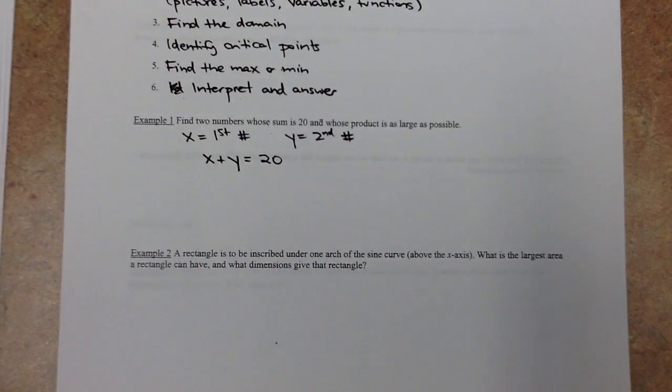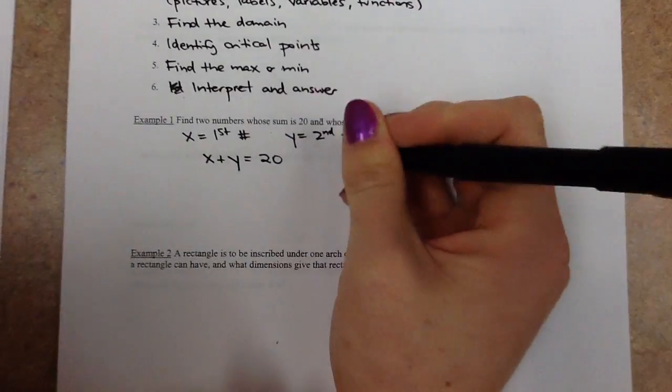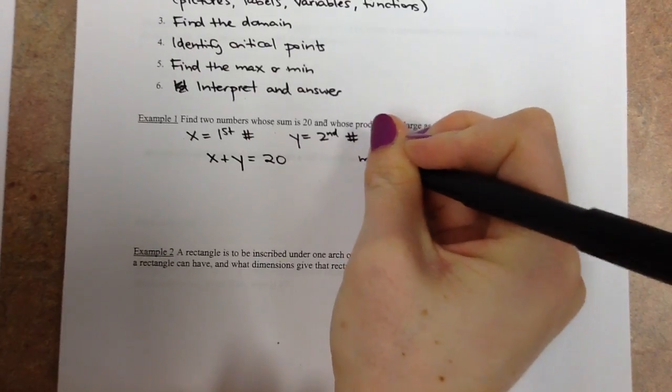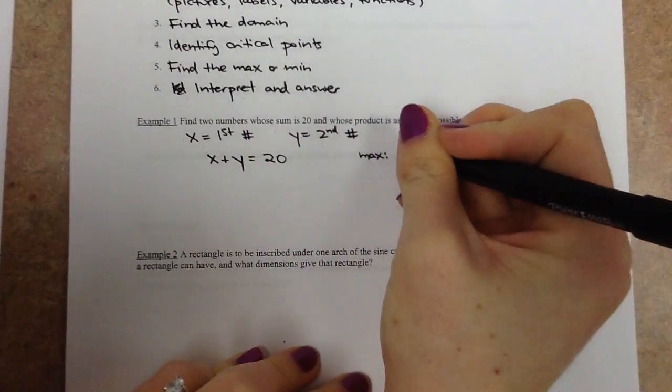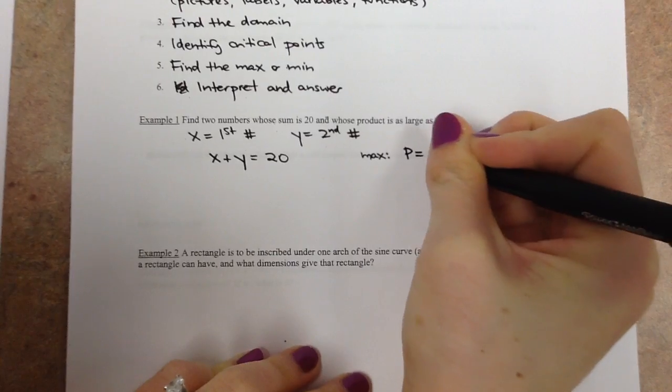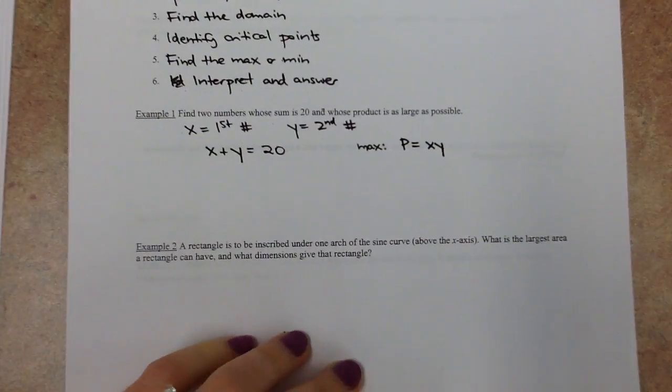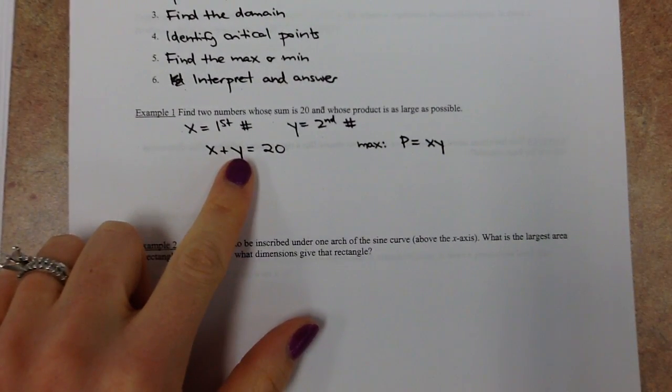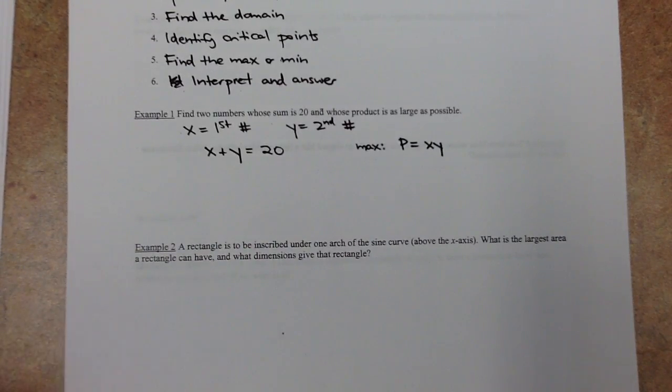So I've got lots and lots of different possibilities for things that I could add. They could both be positive. I could have one negative and one larger positive number, all sorts of possibilities. And then we want to maximize the profit. So what we are trying to do, our optimization, is we are trying to find the maximum of, and let's do P for profit, which is x times y. So we know their sum is going to be 20, and we want to maximize their profit. We want to make it as large as we possibly can.